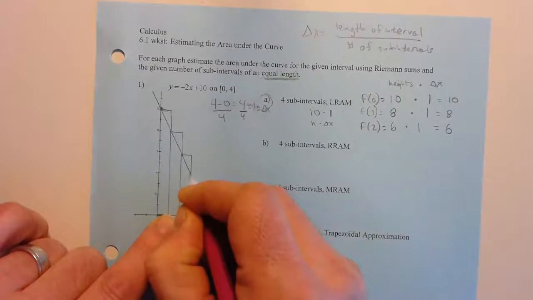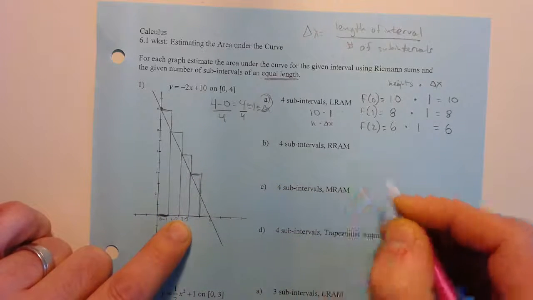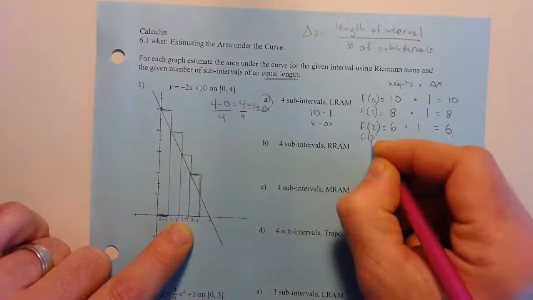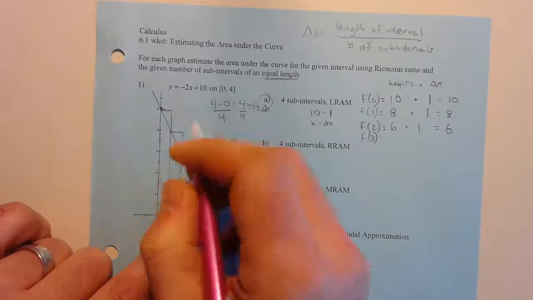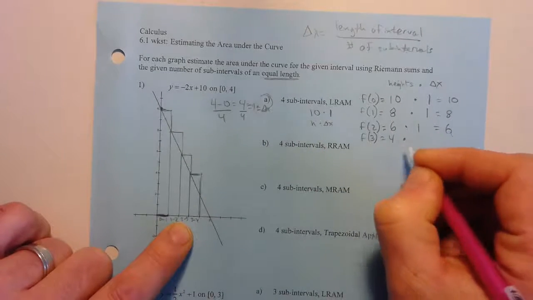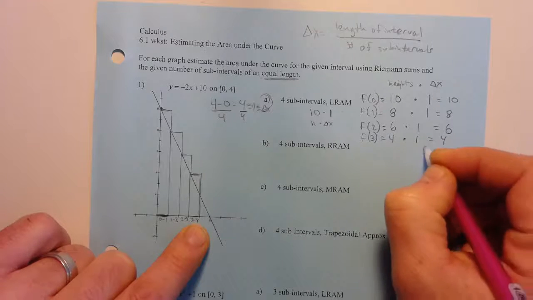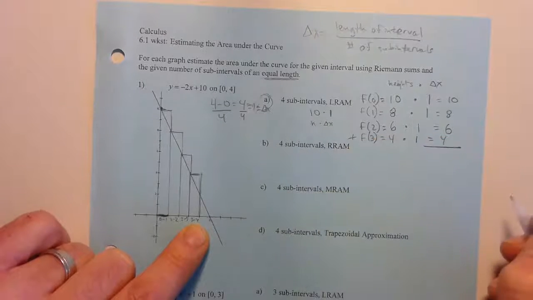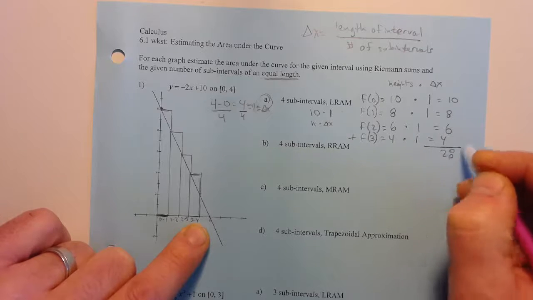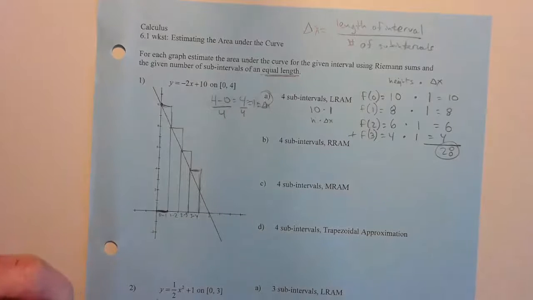Okay, let's see. The last subinterval, here's what it would look like using my left endpoint. Notice that's between 3 and 4, so I'm using 3 because that's the x value on the left. Negative 6 plus 10, that's 4. That's my height. The width of it's still 1, so it's 4. I add all those together. And let's see, 10, 28. Okay? So there's my approximation using the left endpoint.